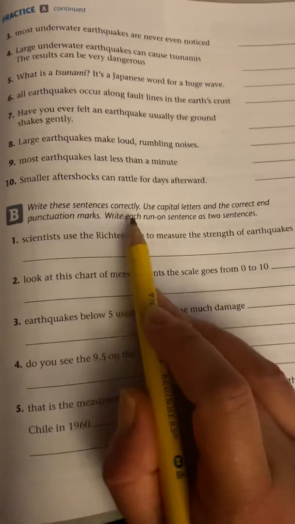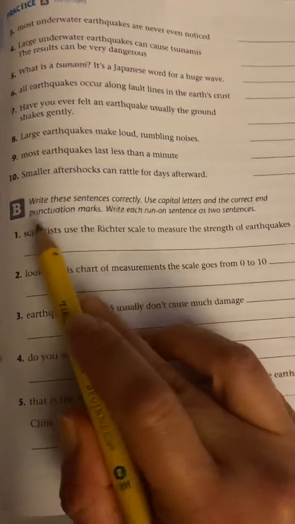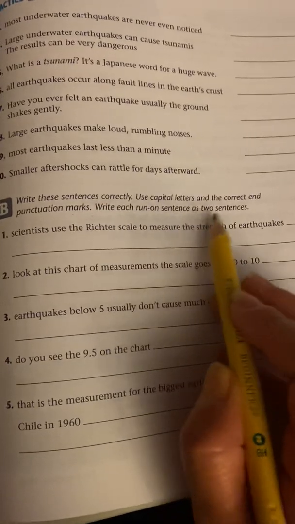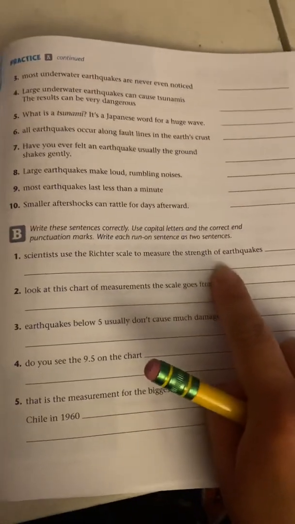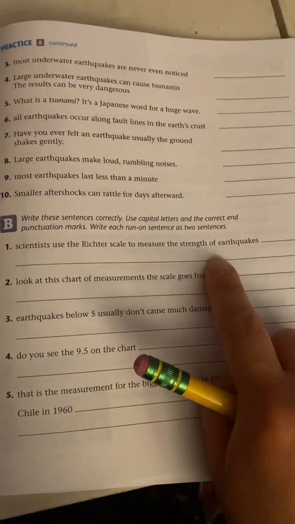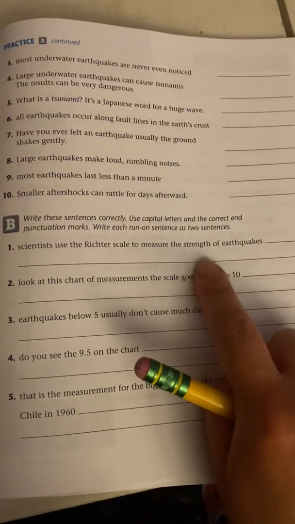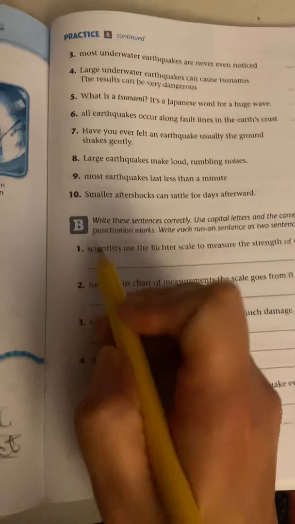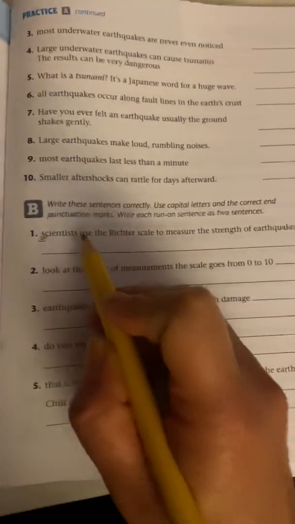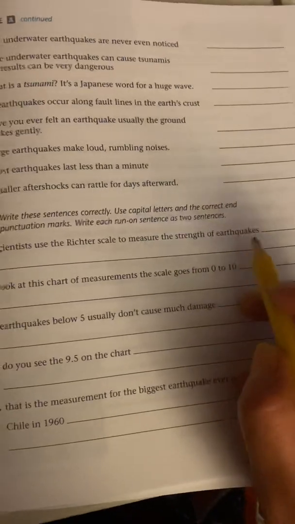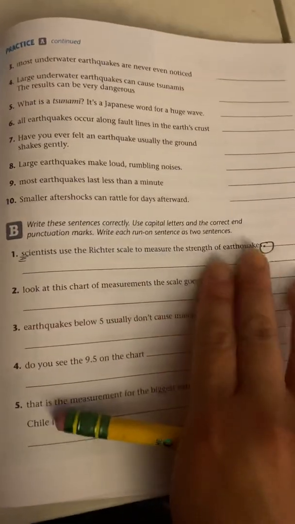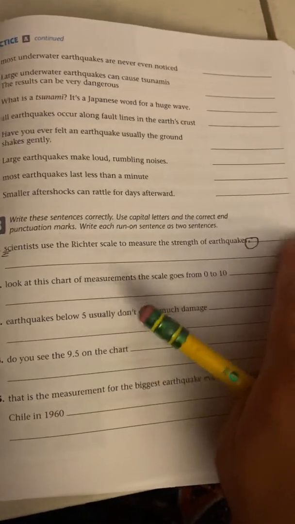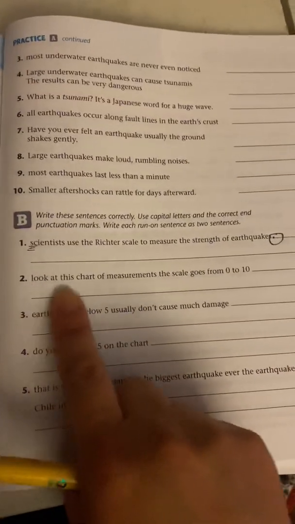Practice B. Write these sentences correctly. Use capital letters and the correct end punctuation marks. Write each run-on sentence as two sentences. All right, so this one says, scientists use a Richter scale to measure the strength of earthquakes. Okay, that's just one sentence, right? It's not a run-on sentence. So what do we need to do here? Well, first, we need to capitalize the S, okay? Scientists use a Richter scale to measure the strength of earthquakes, and our punctuation is missing. That would be a period. That's just a declarative sentence. I'm doing this just for the sake of time, making the corrections on the sentence, but you need to write out the sentence, okay?